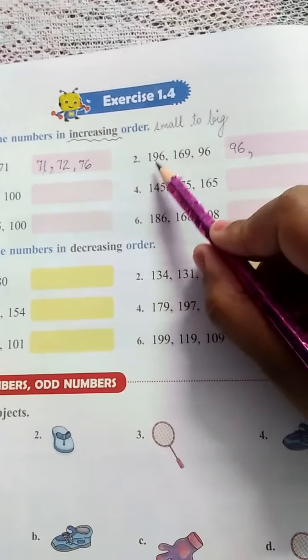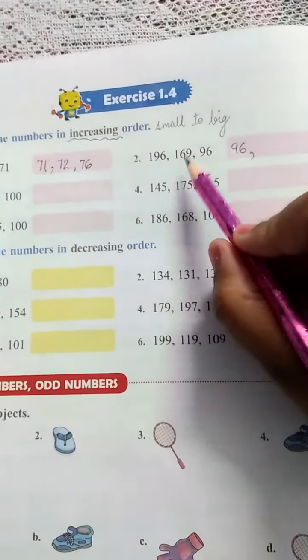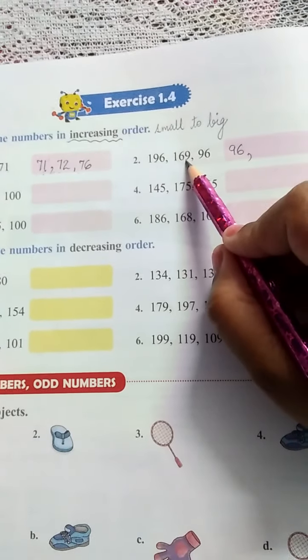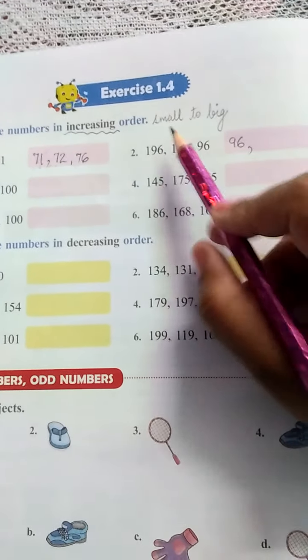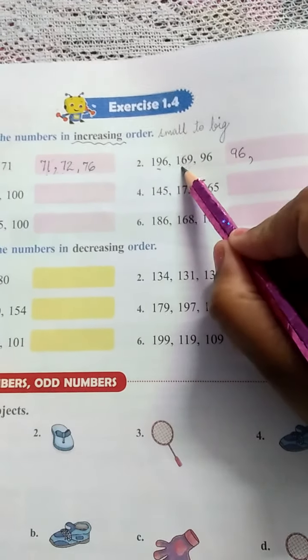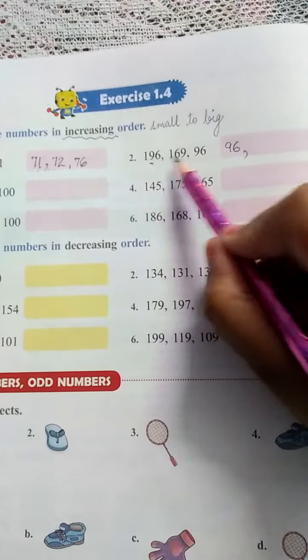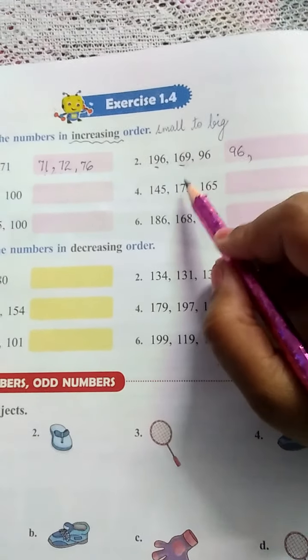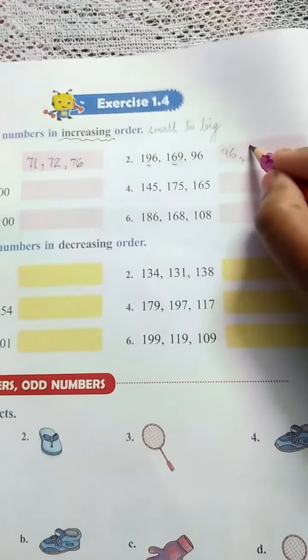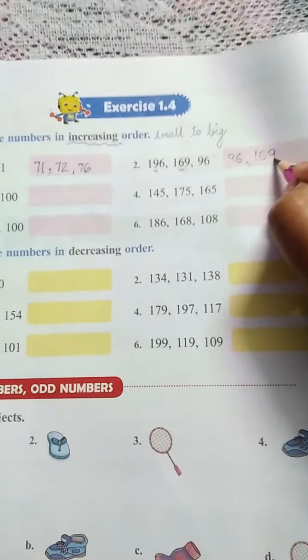The second one, 196 and 169. So shall we compare the two numbers and find out which one is the smallest? The first digit is the same. The second digit is 9 and 6. So which one is smallest here? Very good, 6. So 169 is our next smallest number.